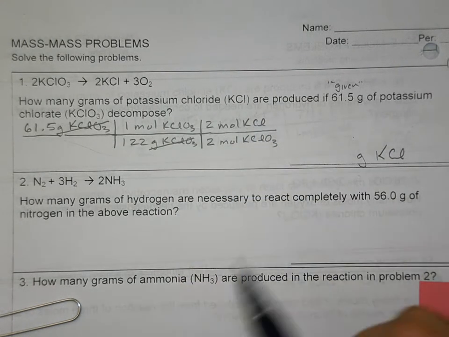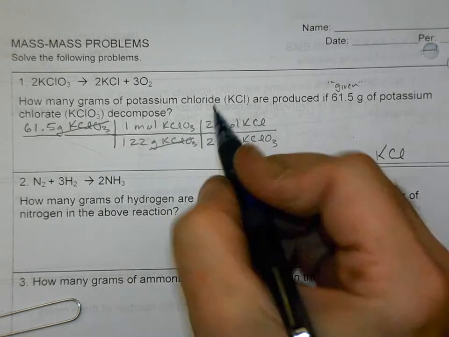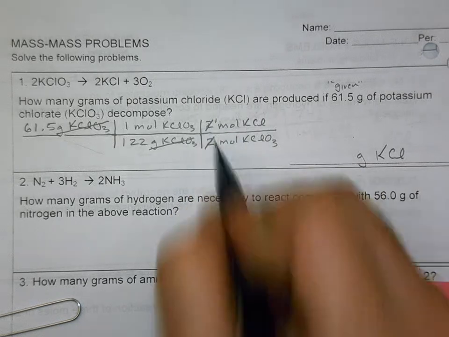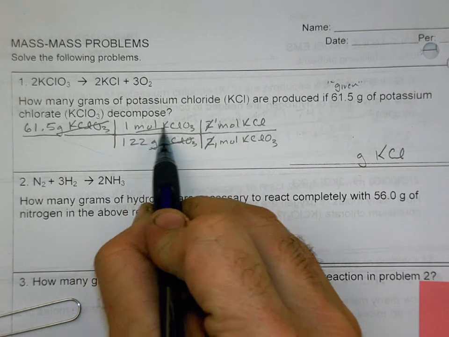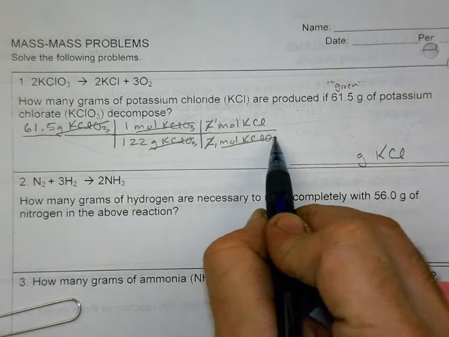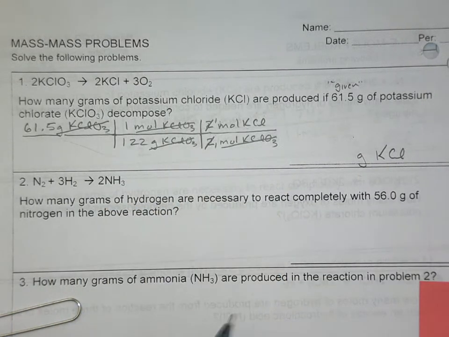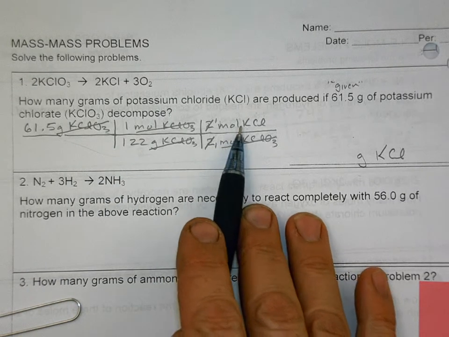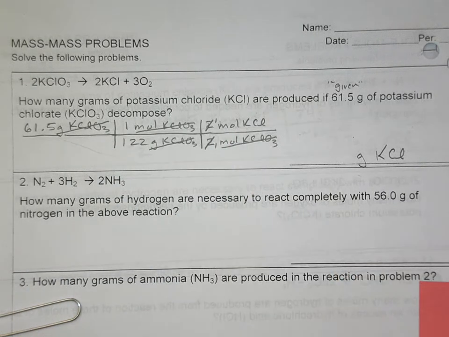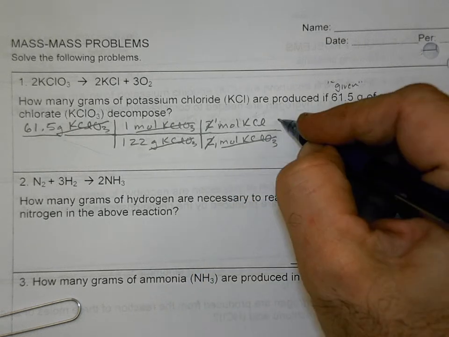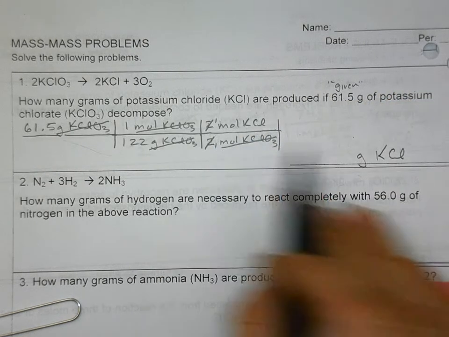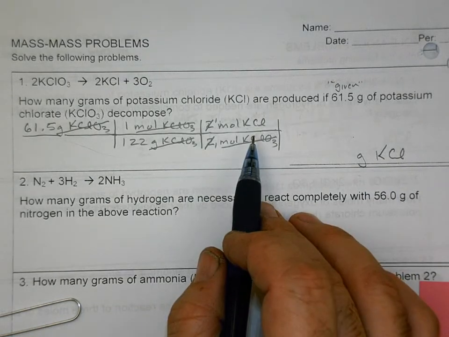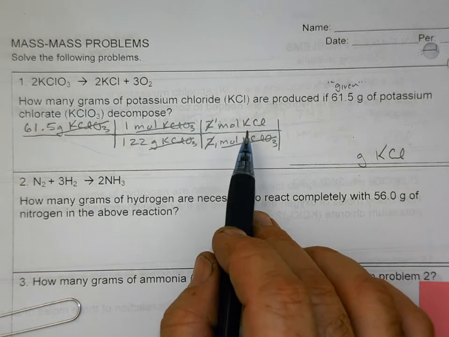Now, I know what you're saying. You're going, hey, that's a 1-to-1 ratio. Yeah, it is. So we can just cancel these right now. They just become 1 to 1. We can also cancel out moles potassium chlorate. So now in this 2-step process so far, we've converted 61.5 grams of potassium chlorate to moles of potassium chloride. Let's continue on, because we're not looking for moles of potassium chloride, we're looking for grams of potassium chloride. And we know how to do that. We've done that before in previous problems.